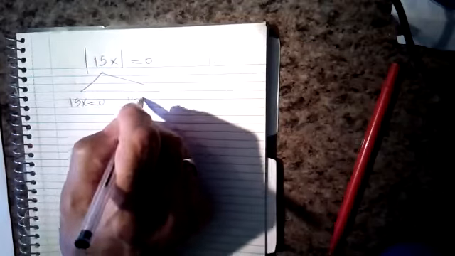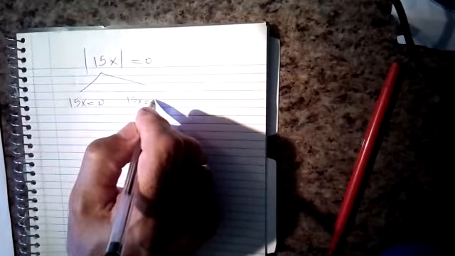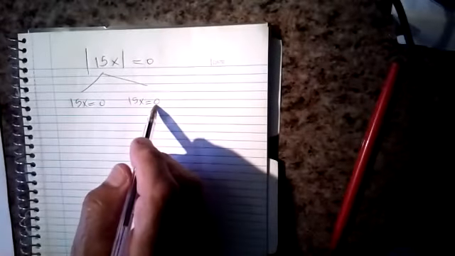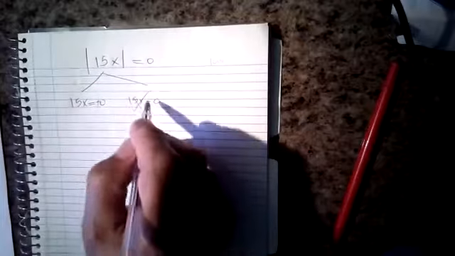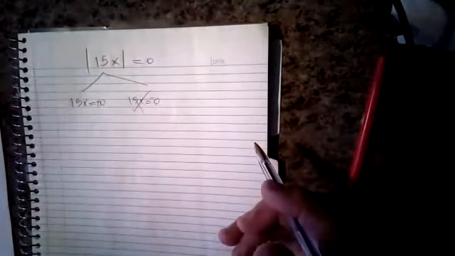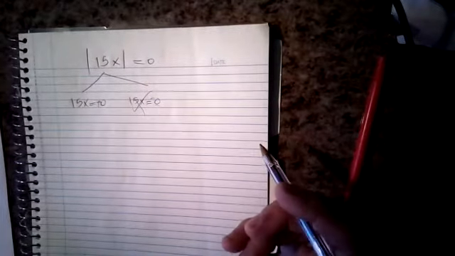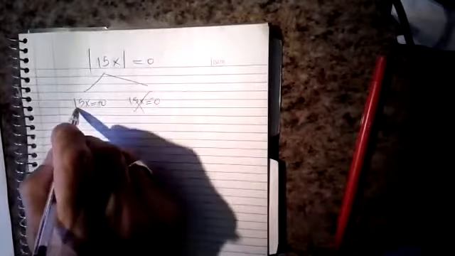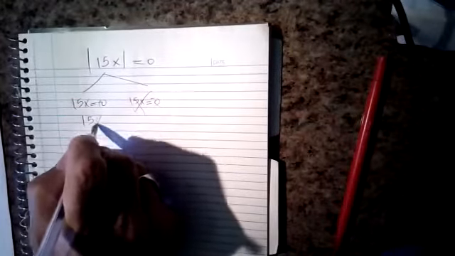15x is equal to 0. We want to solve this one. According to the formula, you have 15x is positive 0 and 15x is minus 0. You understand that positive and negative 0 are the same thing. So here you just have one equation, because positive 0 and negative 0 are both 0. So 15x is equal to 0.